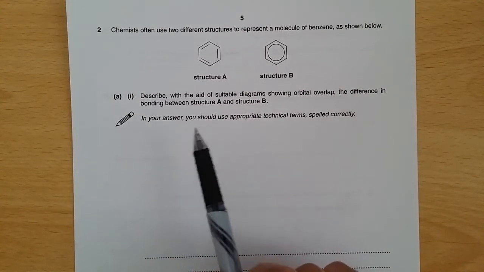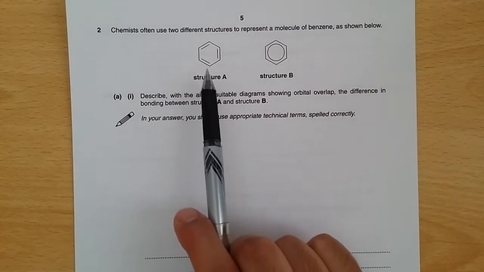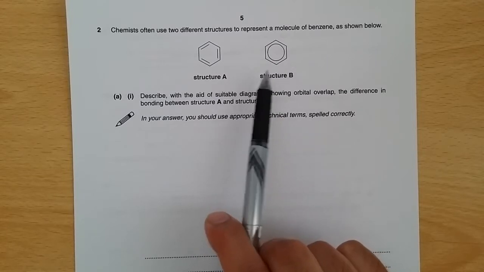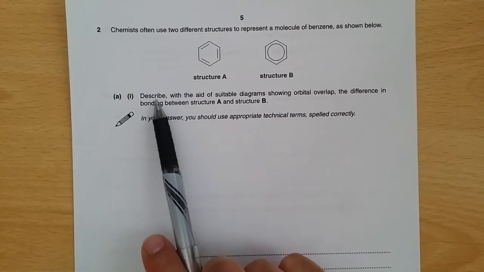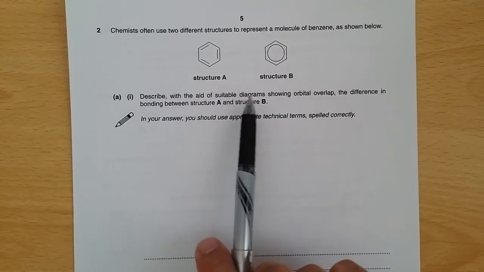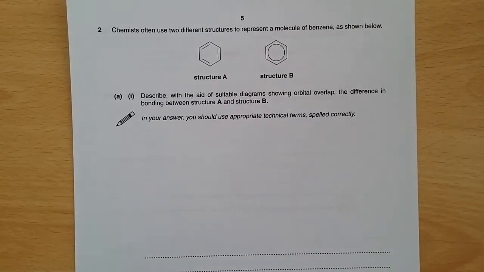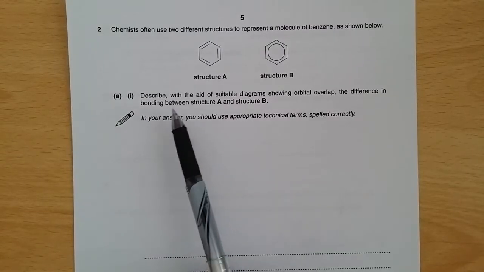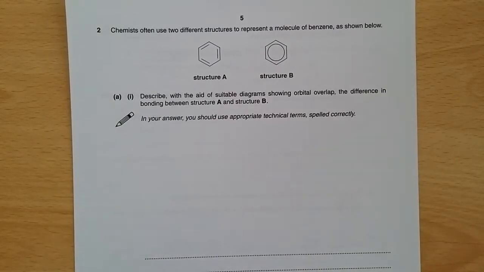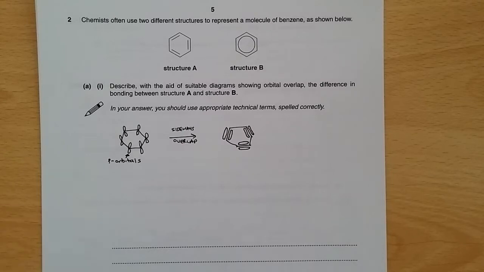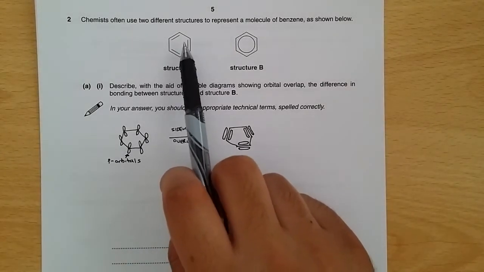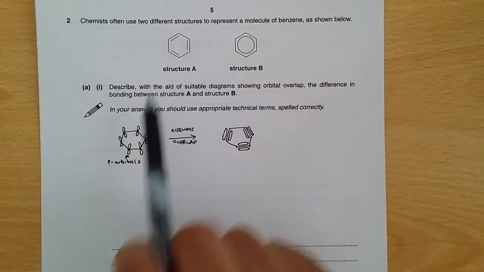Right, question 2 was about comparing Kekulé's model of benzene and the delocalized model of benzene. So they want you to describe that, but also with the aid of suitable diagrams showing the orbital overlap. Okay, and then describe the difference between structure A and structure B. Now, using Kekulé's ideas, these were 3 separate alkenes.